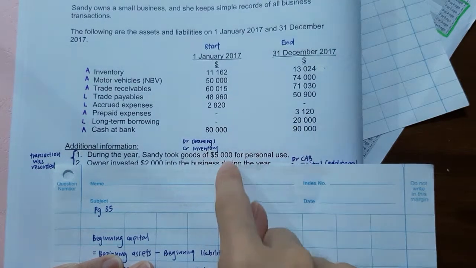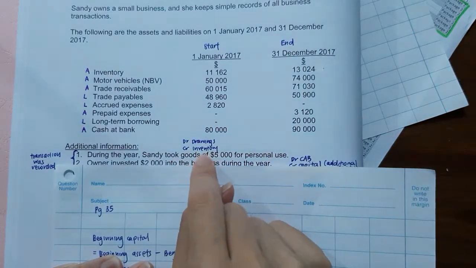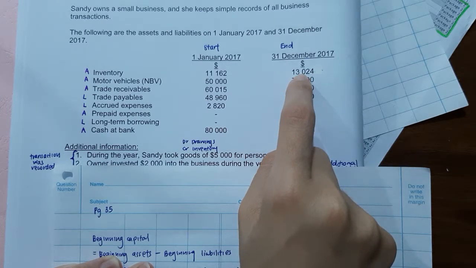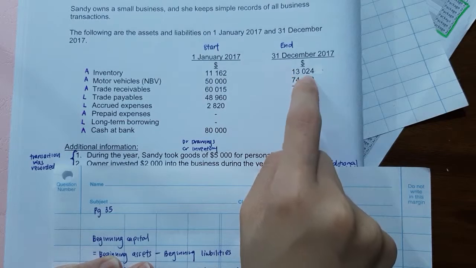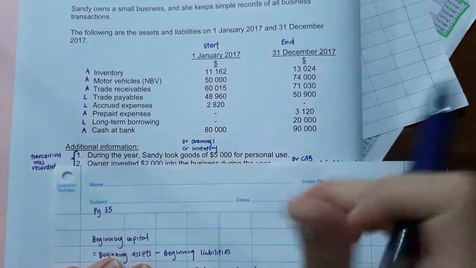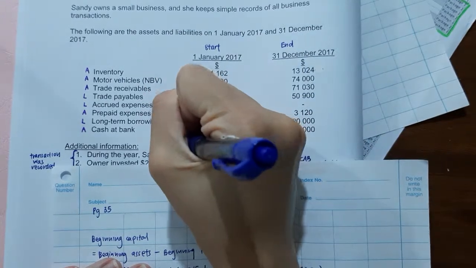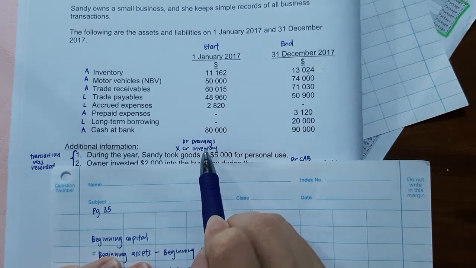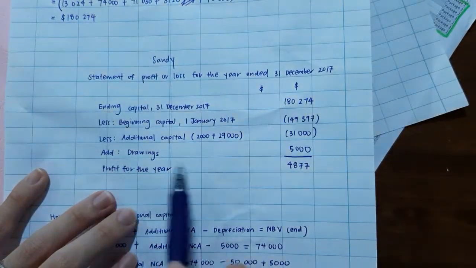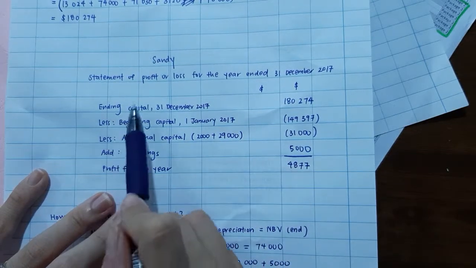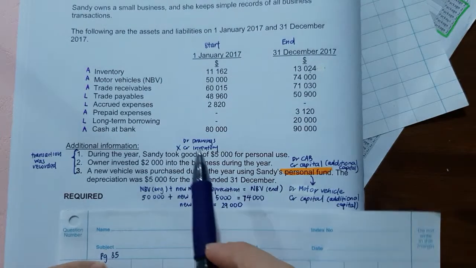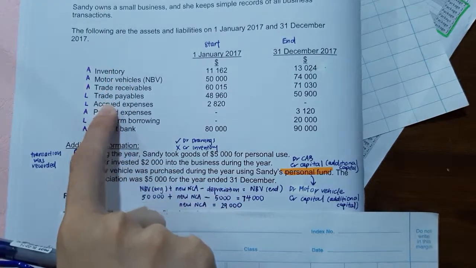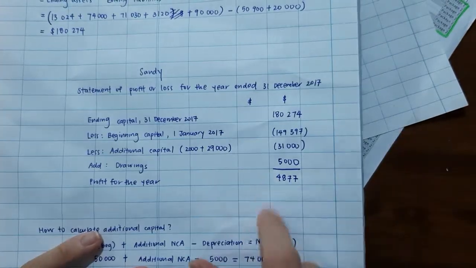If the transaction has been recorded, it means that the inventory value of 5,000 has been taken into account before they got 13,024. That means this has already been adjusted for, so we don't need to care about inventory. As for drawings, remember later we need to take into account drawings of 5,000 when we're doing the statement of profit or loss. Drawings we need to account for because these accounts above are only for assets and liabilities. Drawings have not been taken into account here.